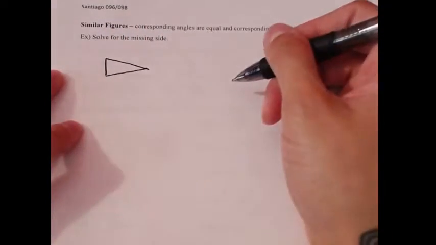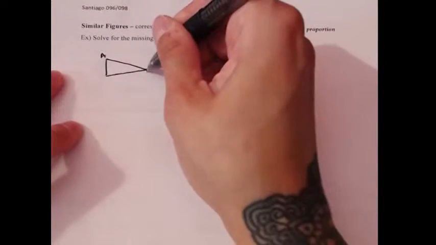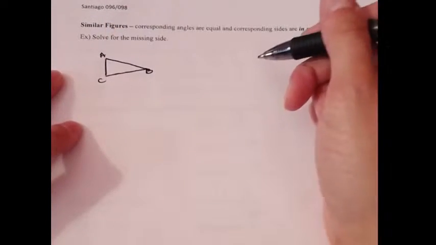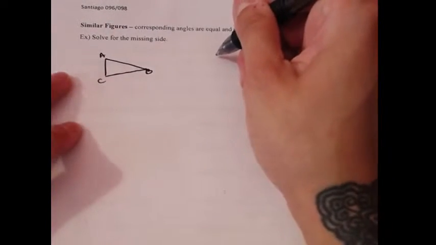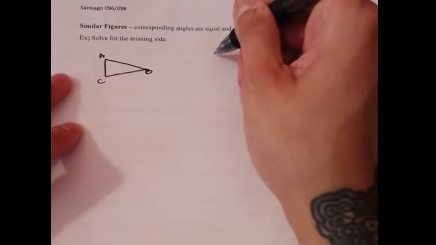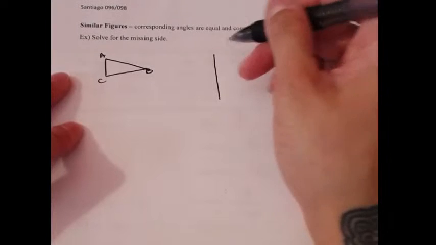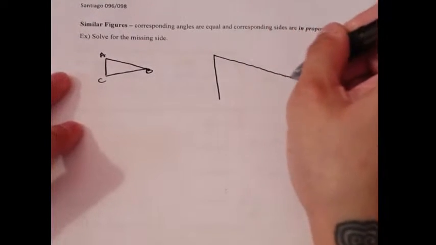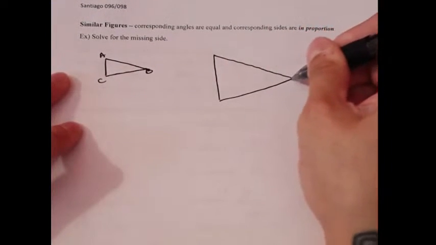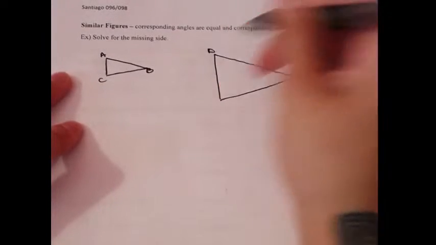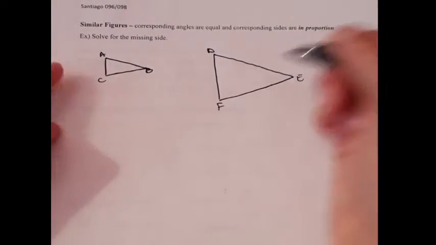Okay. And then let's call this A, B, C. And then we're going to draw another triangle that looks identical, except make it seem like you made it super big. You enlarged it. And we'll call that D, E, F.